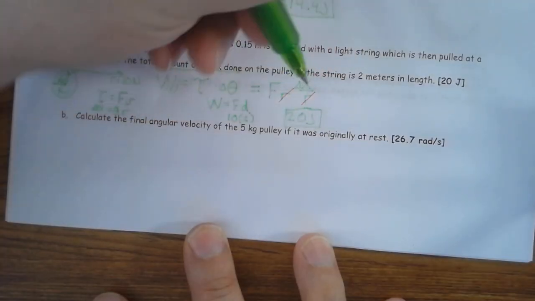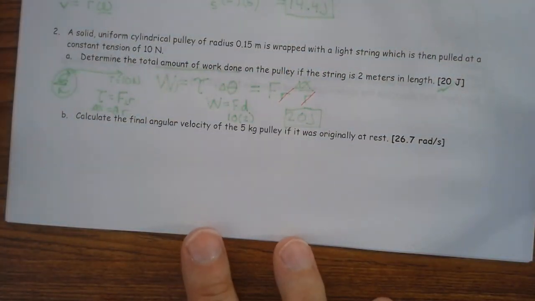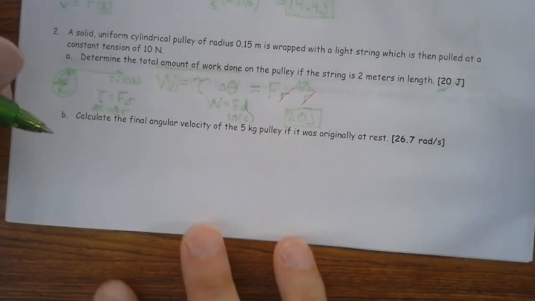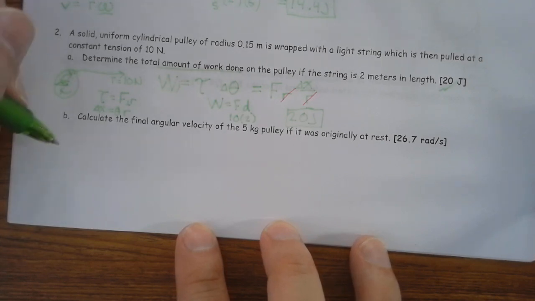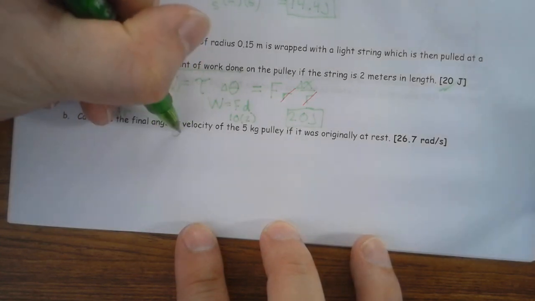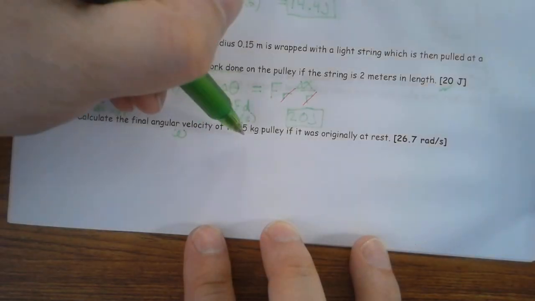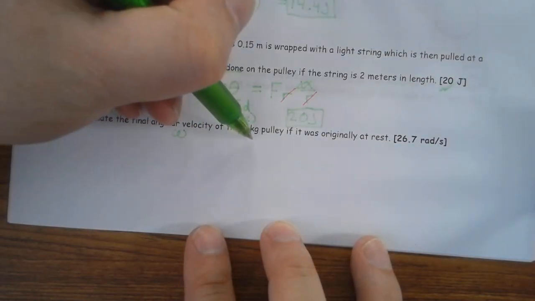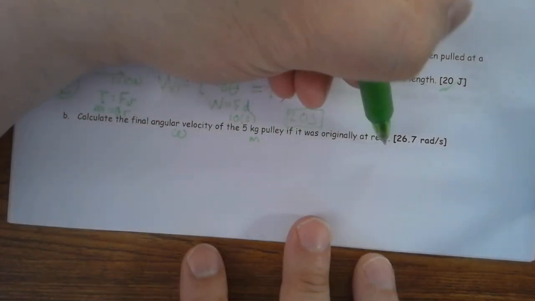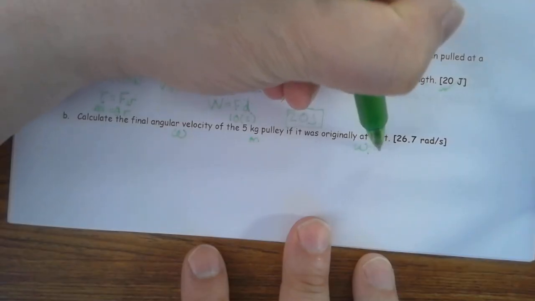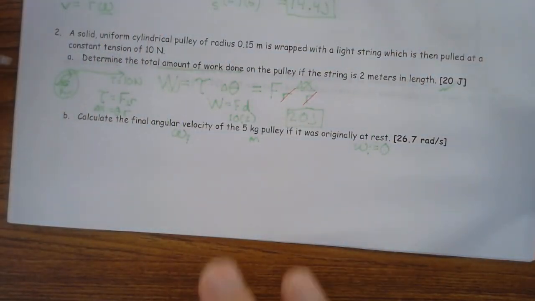Hey, look. We're good. We checked our answer. Yeah, we checked the answer they gave us. All right, let's check the next answer they gave us. Part B. Calculate and find the angular velocity. Okay, so that's omega. This is why I wanted to use a straight line W. For a 5 kilogram pulley. What's that? M. Okay. That was originally at rest. Omega initial equals 0. We're looking for the final angular velocity.